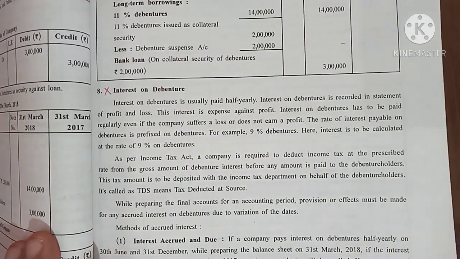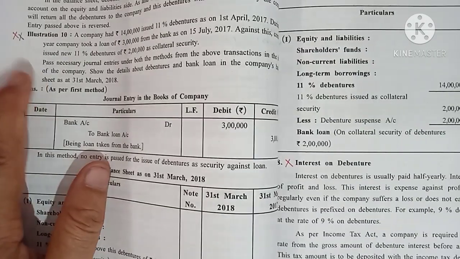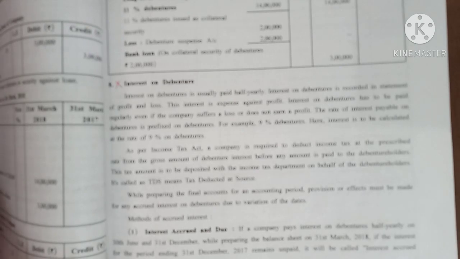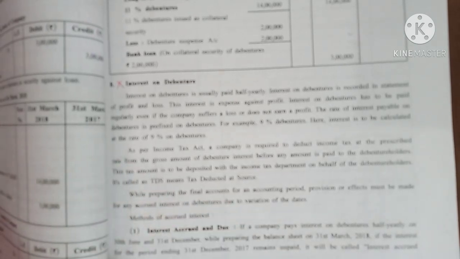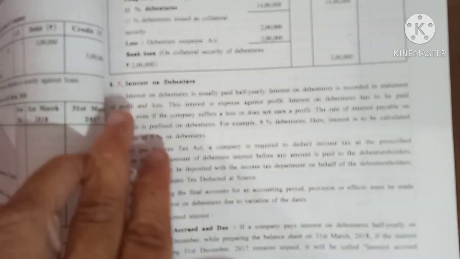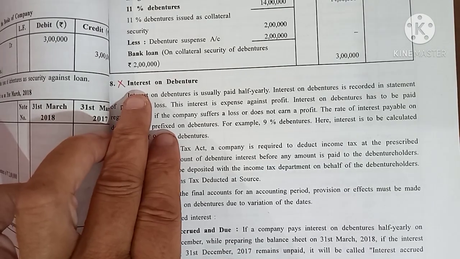Next are the practical sums from the illustrations, which I am not going through. The theoretical part you should know, that I am telling, so try to follow it. On page number 83 it is the interest on debenture. Already you know about the interest on debenture.